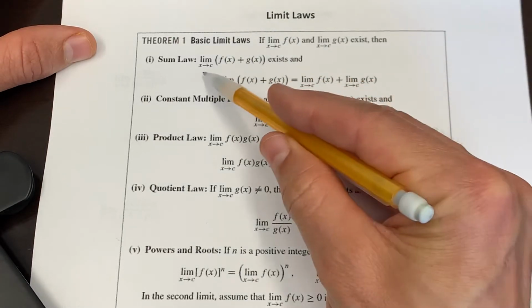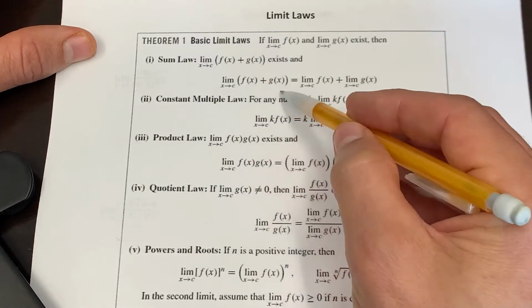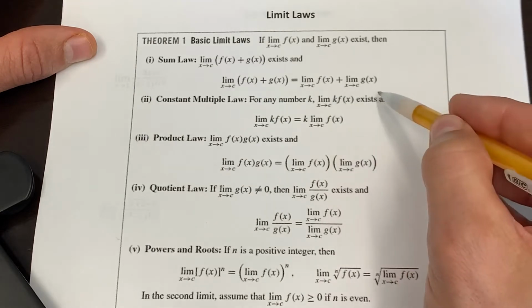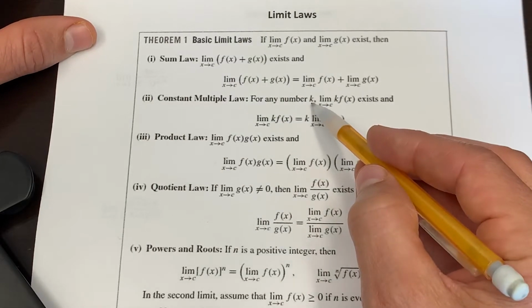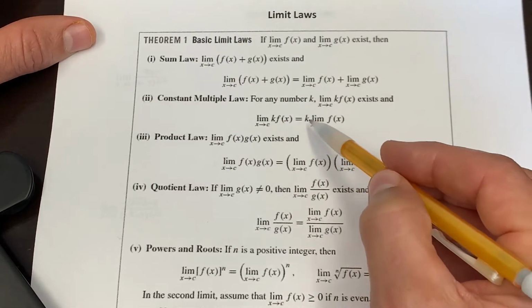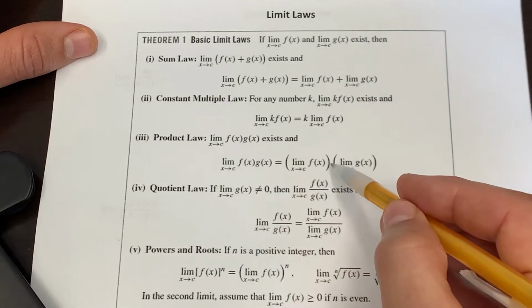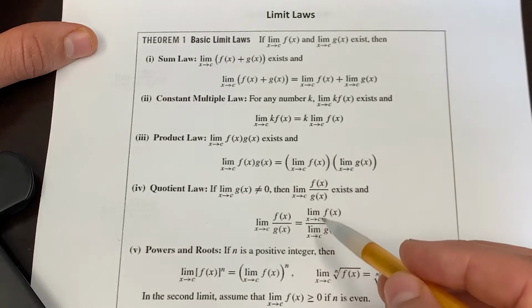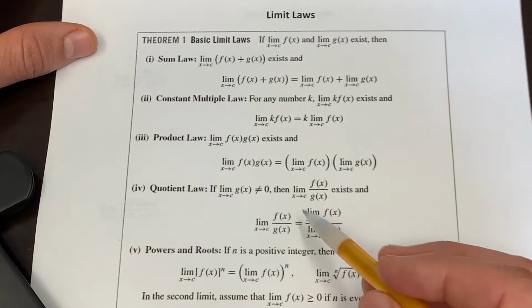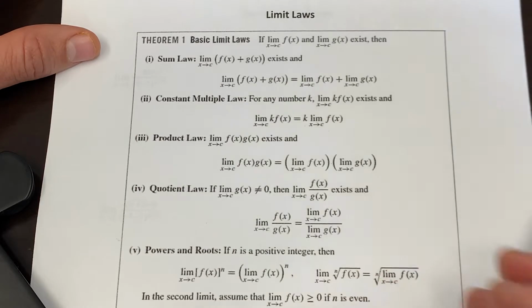You can add the two and take the limit. And in fact, as you take the limit, it's just the limit of one plus the limit of the other. You can multiply by a constant, and surprise, surprise, it's just a constant times the limit. You can take the product of two functions, and it's a product of the limits. Or you can even divide, just as long as the denominator's limit isn't 0.